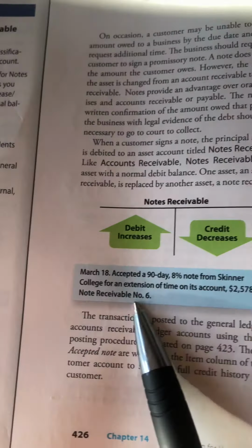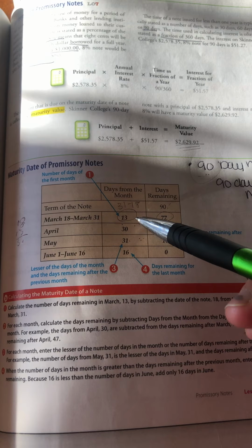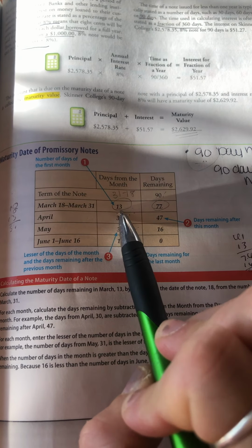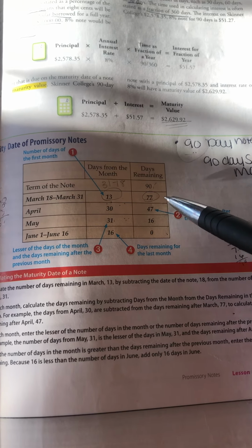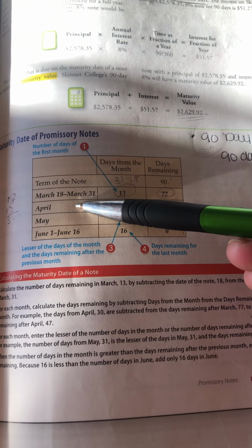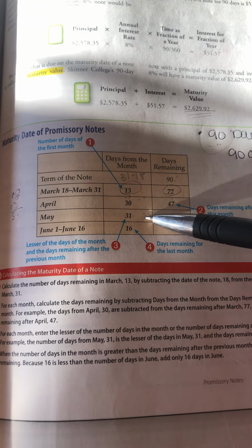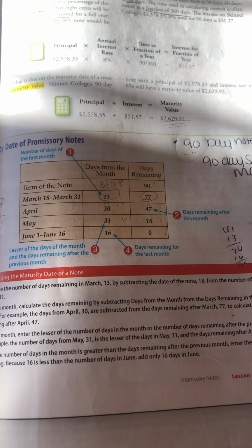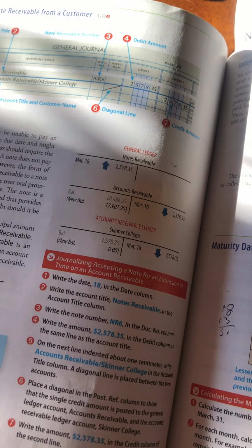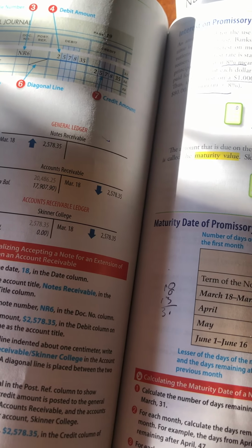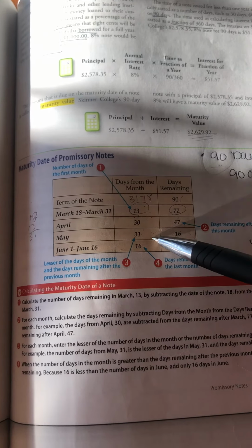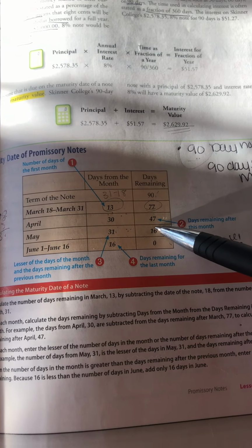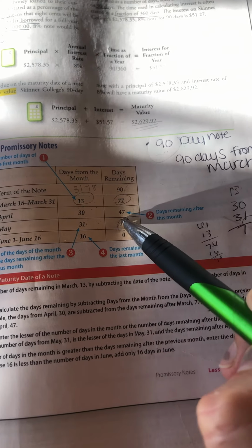We know they took it out on March 18th. So March 18th to March 31st, that's 13 days left in the month. So then they have 77 days left of the 90 to pay that bill. We know April has 30 days, May has 31 days. So if you add 13, 30, and 31, you get 74. So you're at 74 days of your 90 days. So you have 16 days remaining, right?